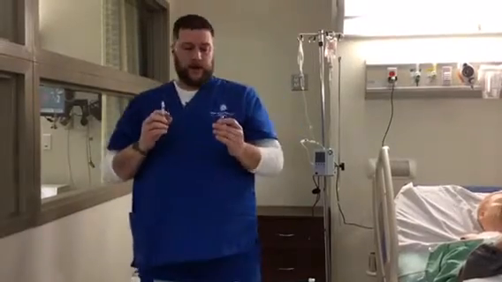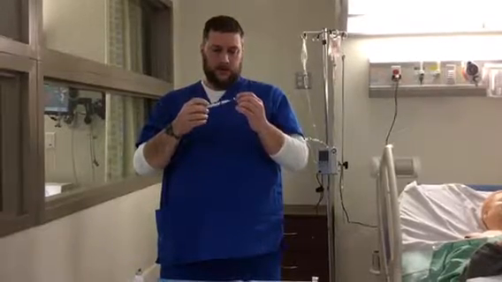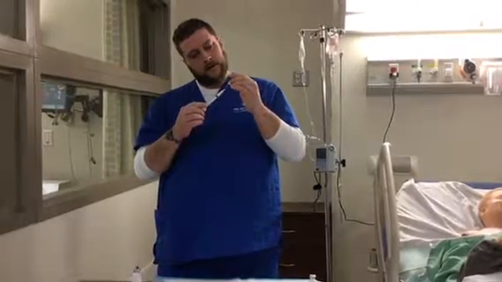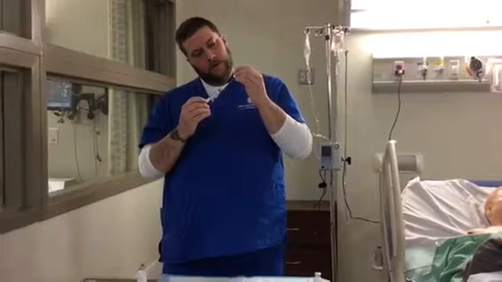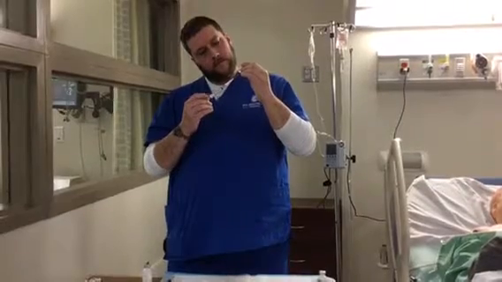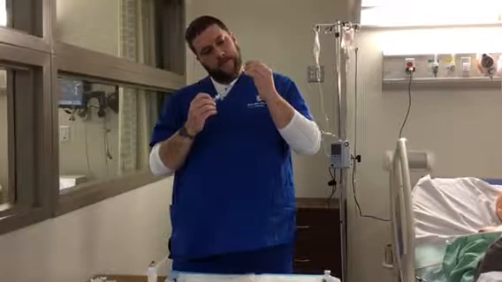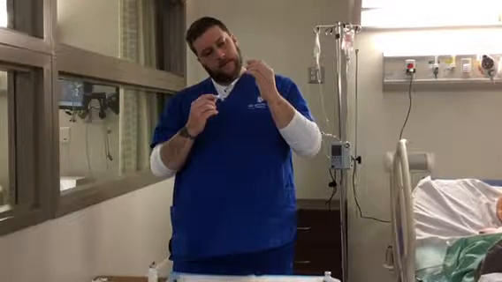Now, using a syringe with a filtered needle, at this point, you're going to insert the needle and slowly turn. You're going to withdraw all the medication, being careful to move the needle down as you go. And be careful to keep the needle in the vial the whole time, as to not break the seal and get all the medication.